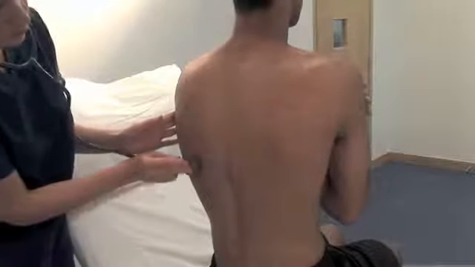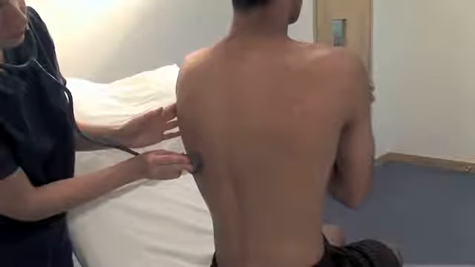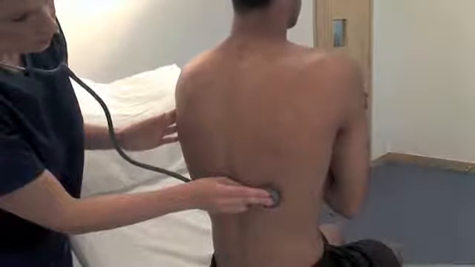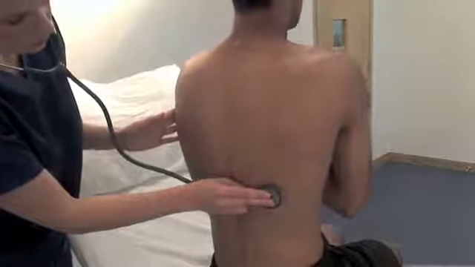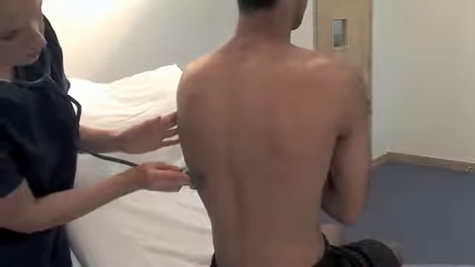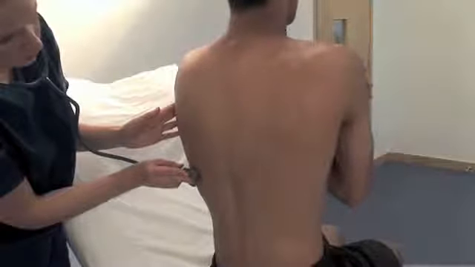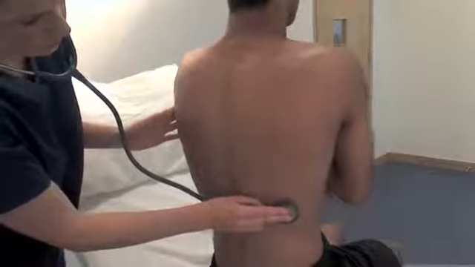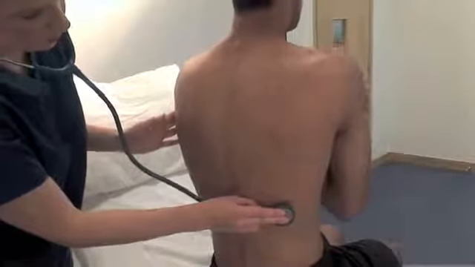Wheeze has a musical quality and implies airway narrowing, commonly in asthma and chronic obstructive pulmonary disease. Time the sounds in relation to the respiratory cycle. Wheeze tends to be louder on expiration. Inspiratory wheeze implies severe airway narrowing.